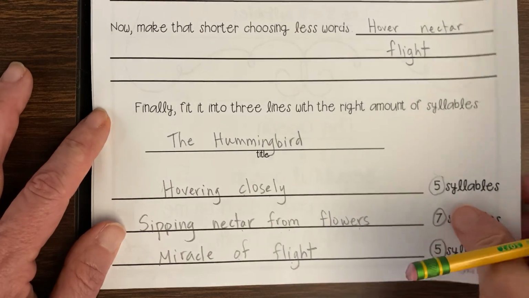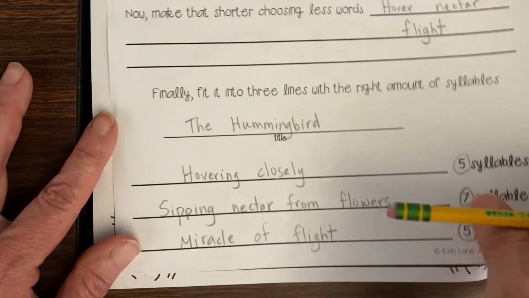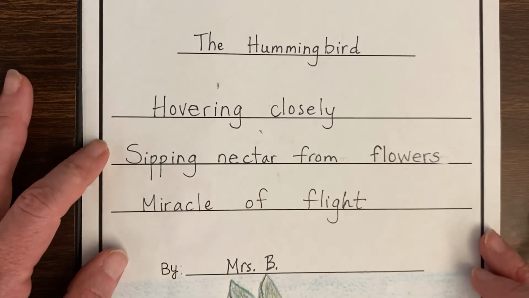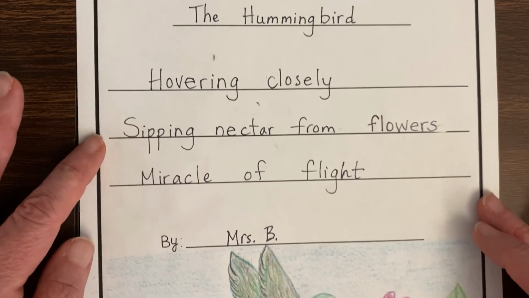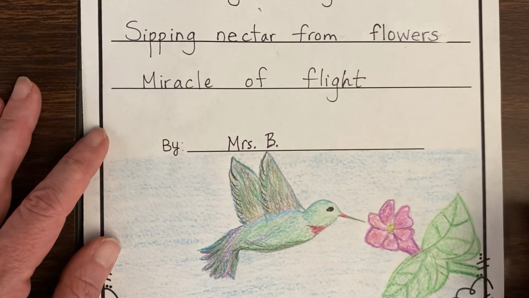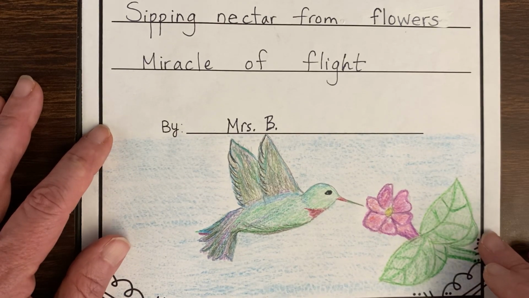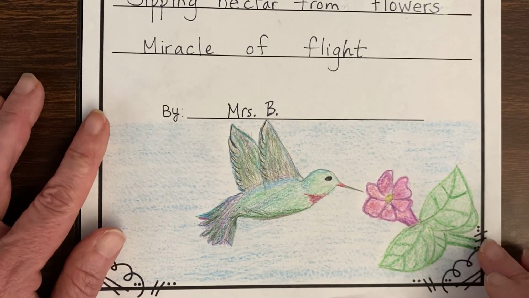Okay, so then when I did my final copy of my haiku, I put it on the paper that you have in your folder, and I did an illustration, and I put my name there. So that's what you're going to do for your haiku about nature.